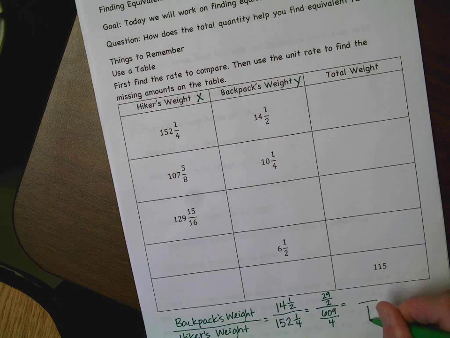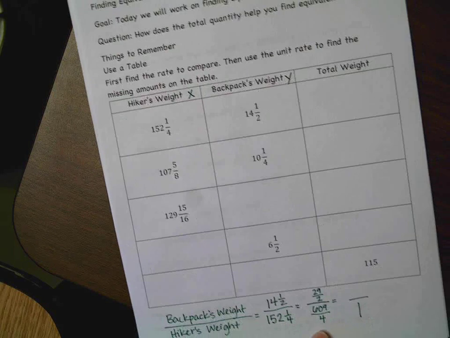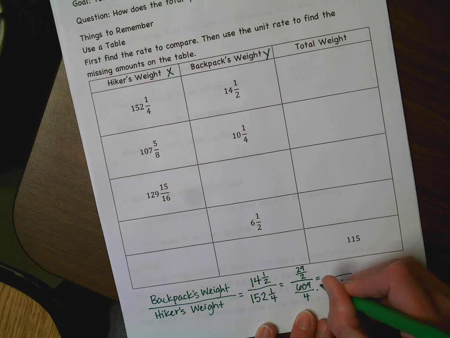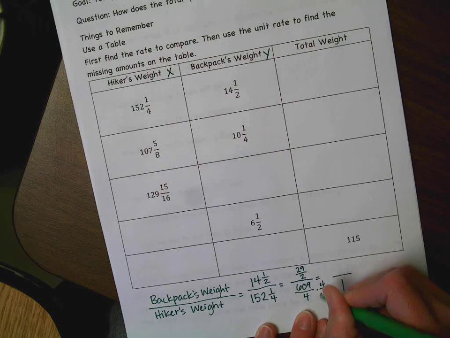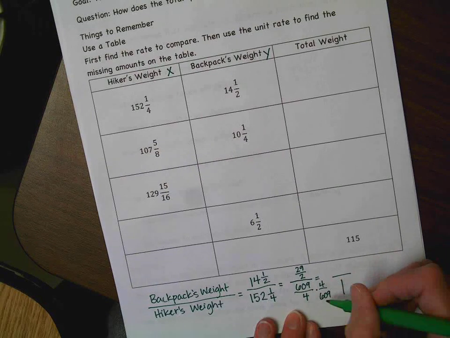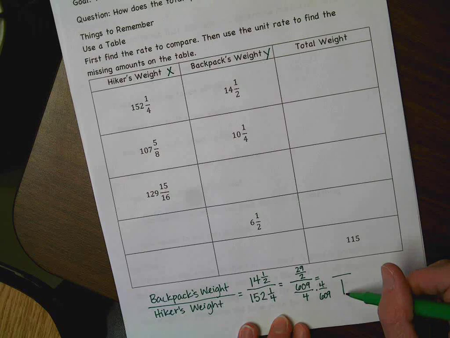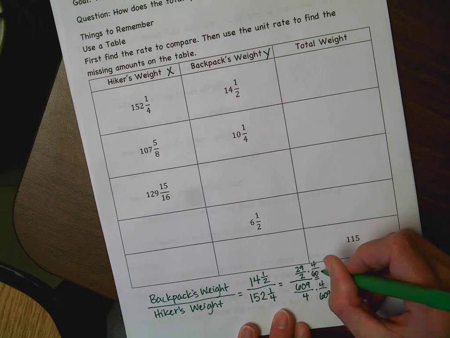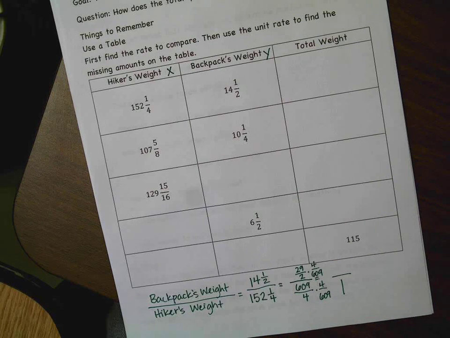And so now we're trying to find the unit rate. What we do is we're trying to get over here to 1. And if you remember, you multiply by the reciprocal, right? Because I would do 4 over 609, and then when I multiply it across and then divide it, I will get 1. What you do to one side, you have to do to the other.